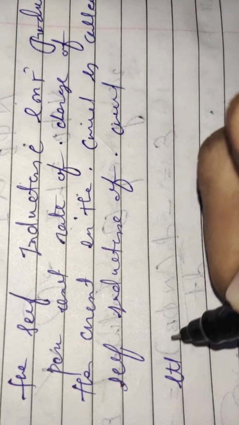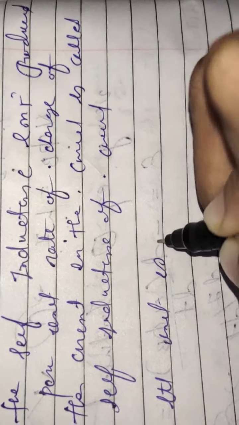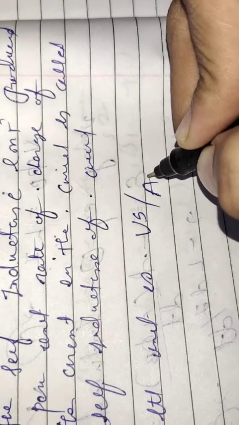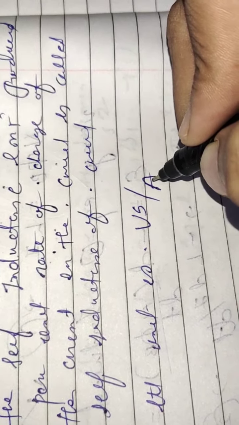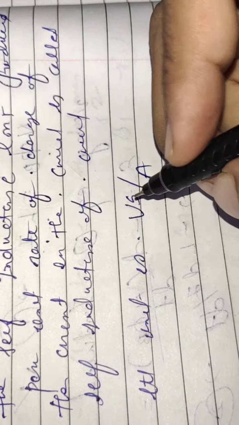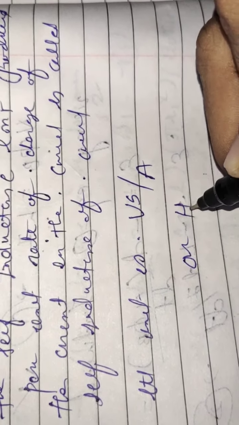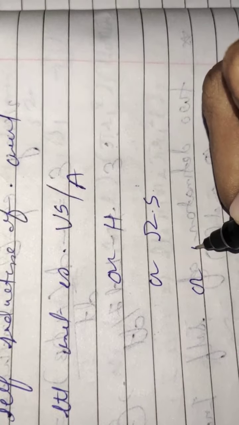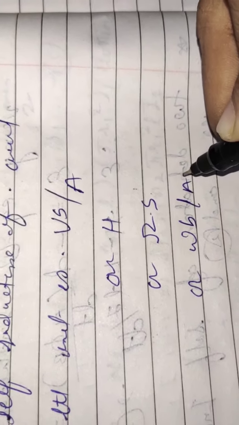Its unit is Henry, ohm into second, or Weber per ampere.